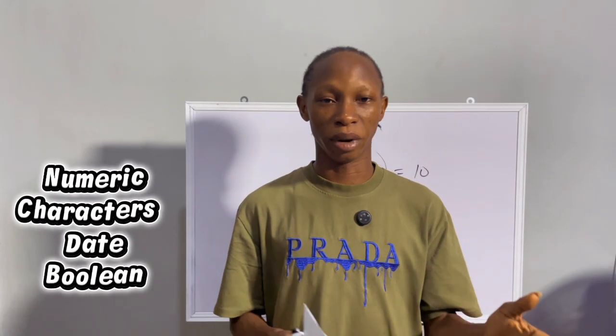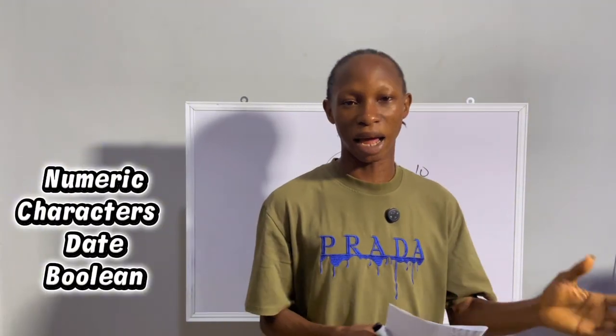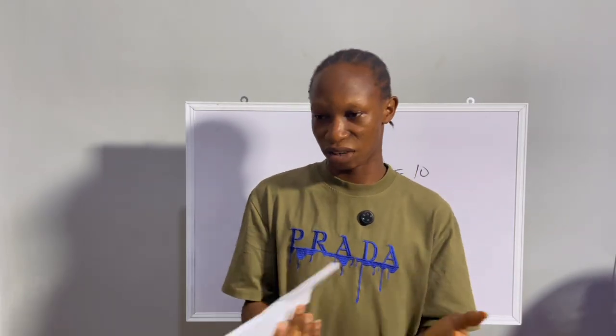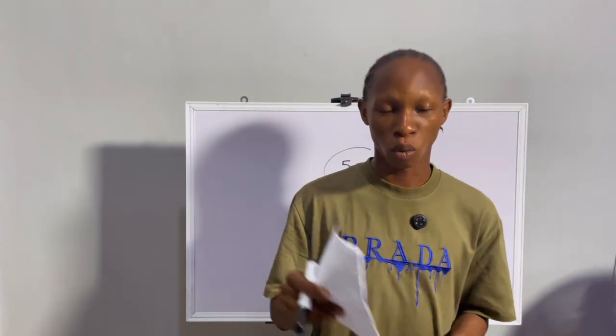So what are the types of data type that we have? We have 4 categories of data type. We have the integer, which is the numeric. We have the character. We have the time, or we call it date, and we have the Boolean. Each of these categories has its own subcategories or different types under it. So let's start with numeric. Numeric has integer, big integer, decimal, and float. So what is the difference between these 4 numeric data types?